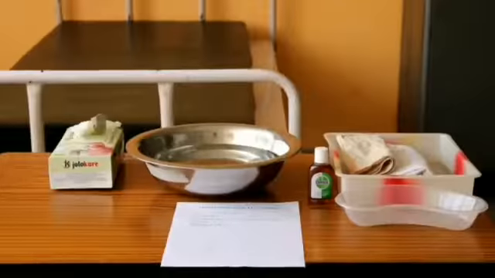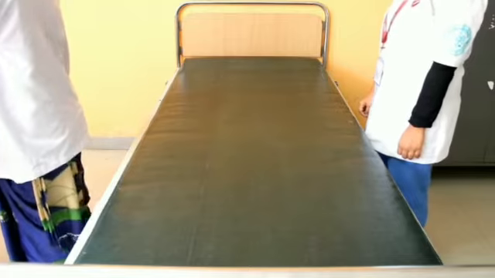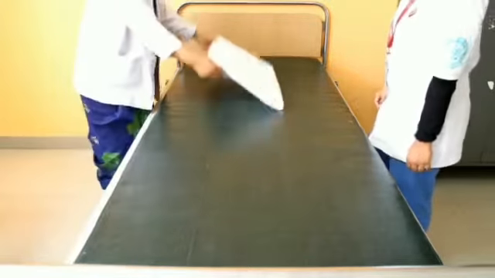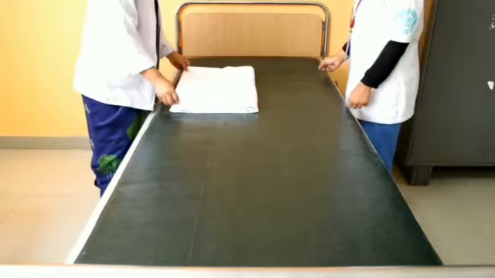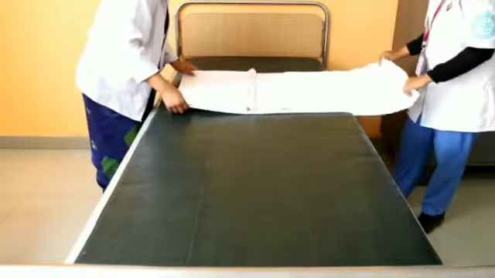Now we will move on to the steps which are involved in the open bed making procedure. Articles involved in the open bed making procedure should be placed on the right hand side of the patient's bed. Firstly, we have to spread the bottom sheet. As you are seeing, we are spreading the bottom sheet.